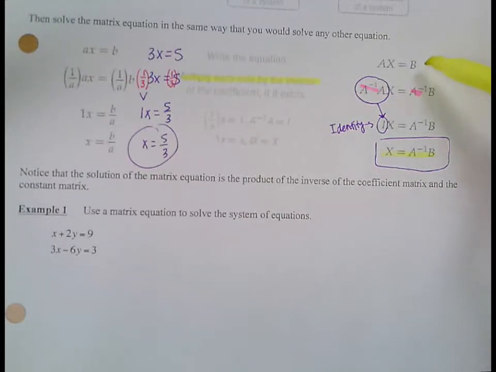So if you set up a matrix equation that's in the form A times x equals b, your solution, x, is always going to equal the inverse of matrix A, so the inverse of your coefficient matrix, multiplied by your constant matrix B. And you would find that product, and that gives you your solution. So this is what you would need to know to solve a matrix equation. It's always going to be in that form.